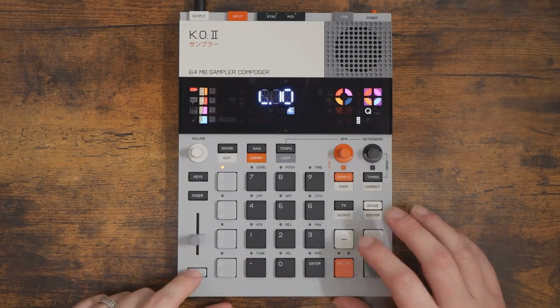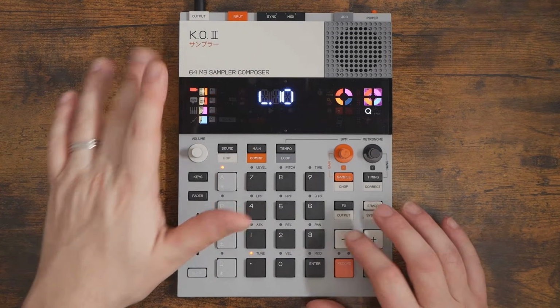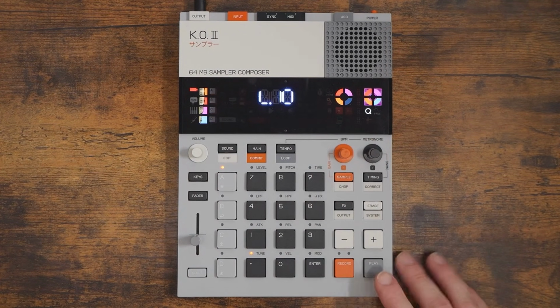Whoops. Okay, I've got it sorted out. That took a second. I was a little off. Let's see how this transition works.